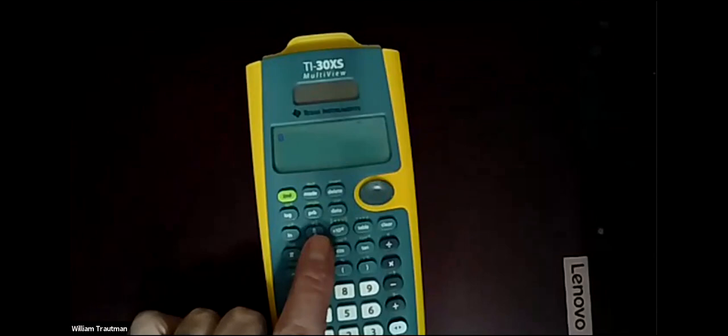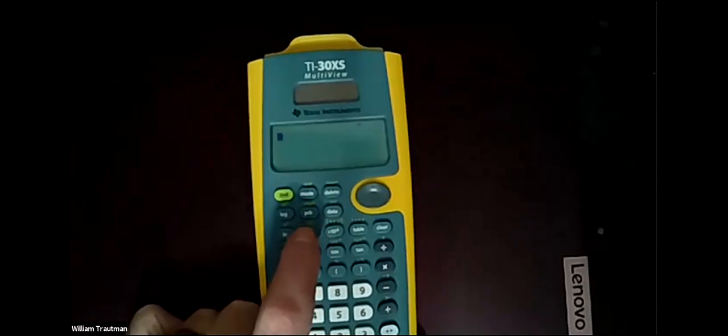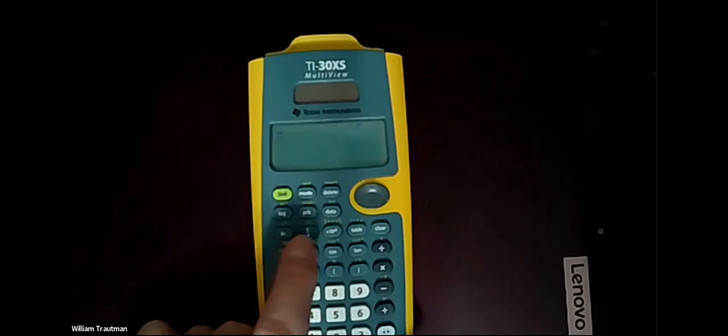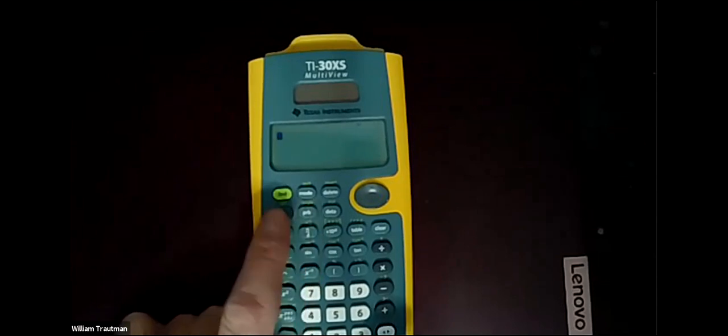So to put a mixed number in our calculator, you see the n/d button. Right above the n/d button is the mixed number button. It's the green, here's the n/d, the fraction. Right above it is the mixed number.